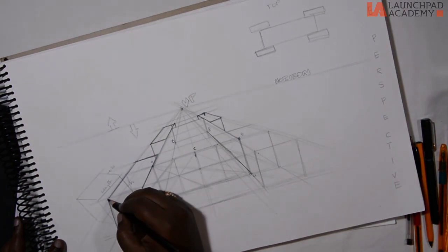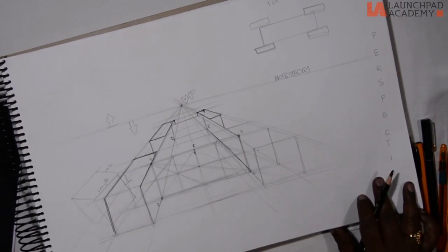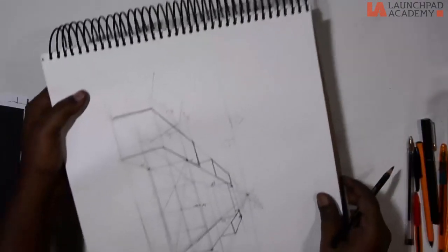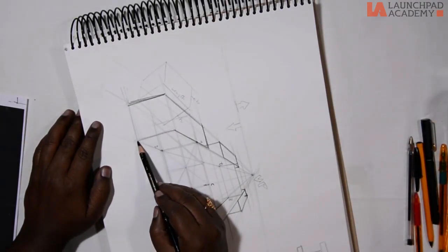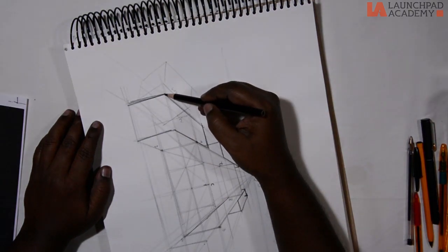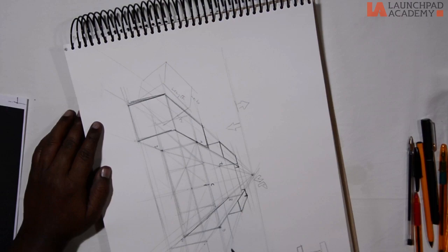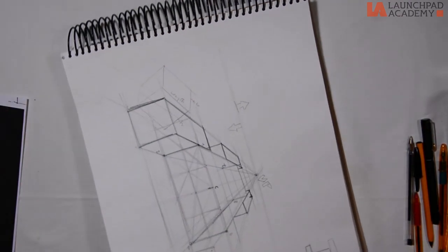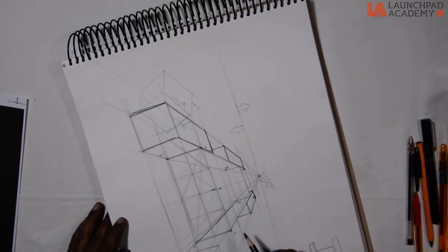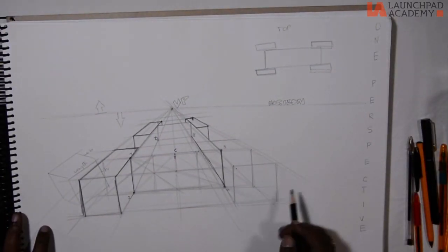If the points are not coming and meeting in your place, don't worry. You can turn the paper and make it straight. Fantastic. I need this line. I need this line. Okay.